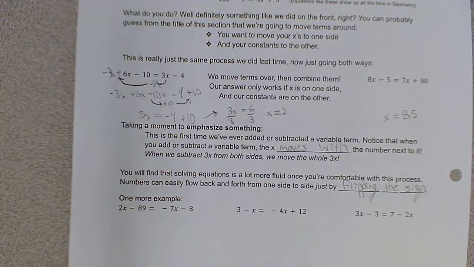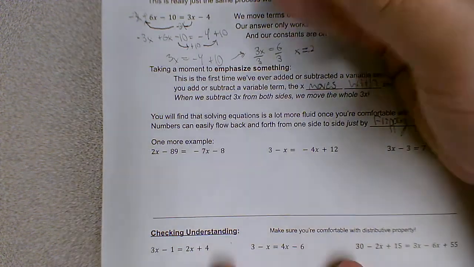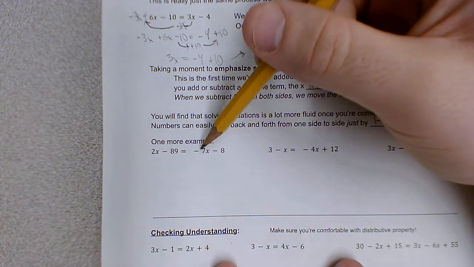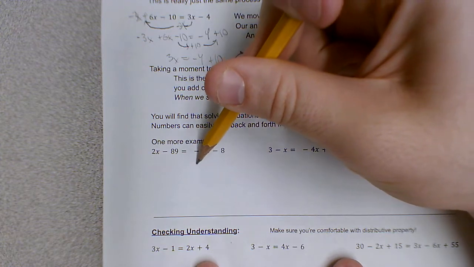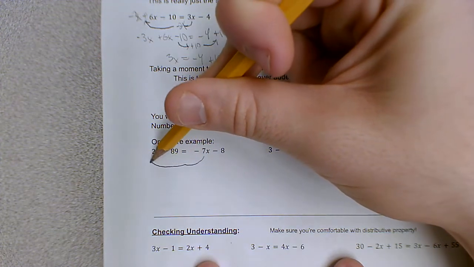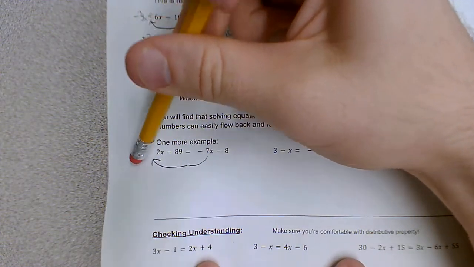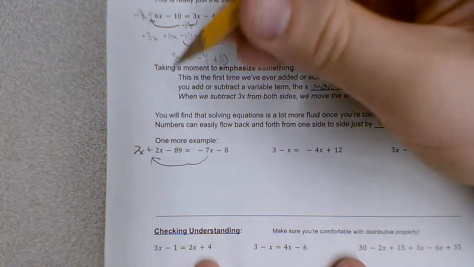And we'll do a few more examples just to wrap this up. So what you'll see here, I have a 2x on the left minus 89 and a negative 7x minus 8 on the right. I want to move my 7x over, make it positive, and I'll end up with 7x plus 2x minus 89.